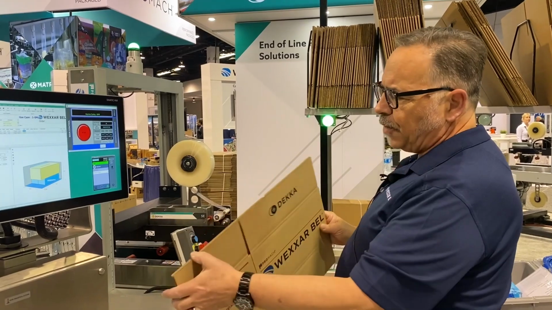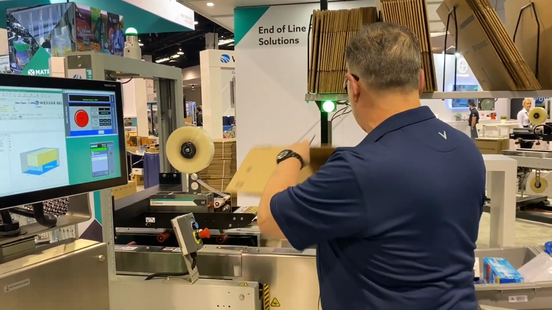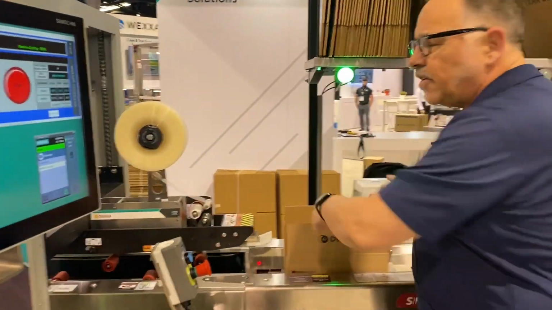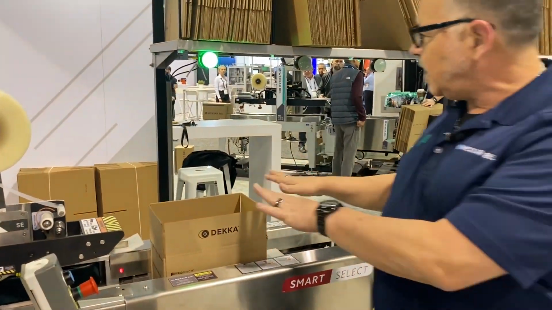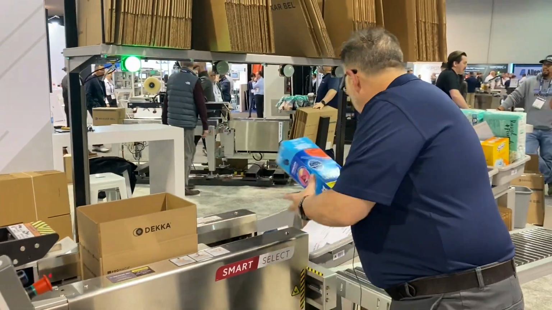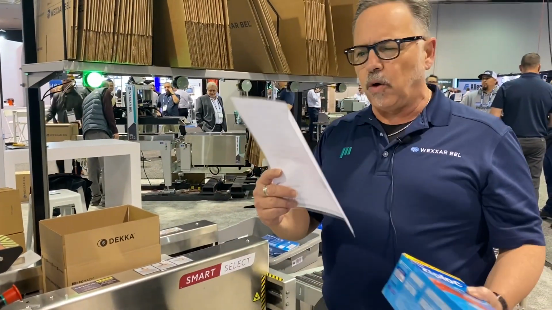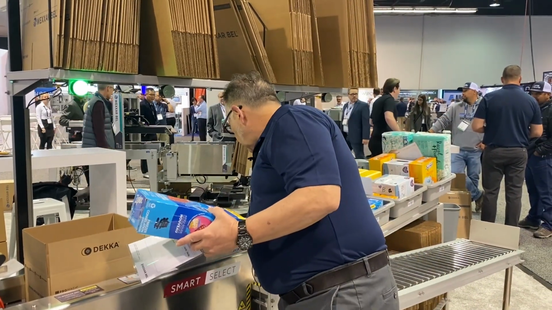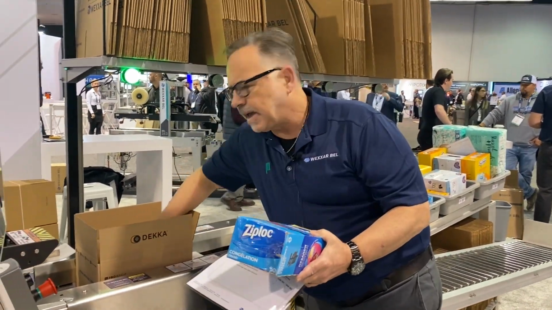And then from here, an operator knows what to pick. Down into the machine, the case is formed, it's ready to be loaded. I can verify the contents of my order here. I'm packing my box out.